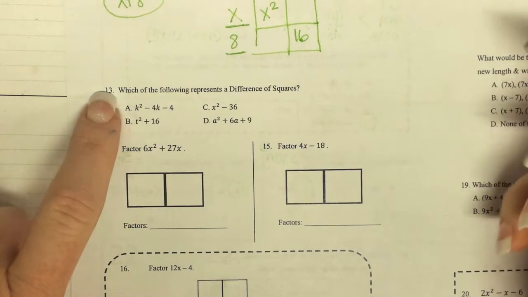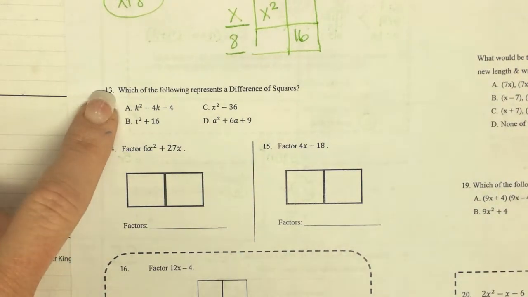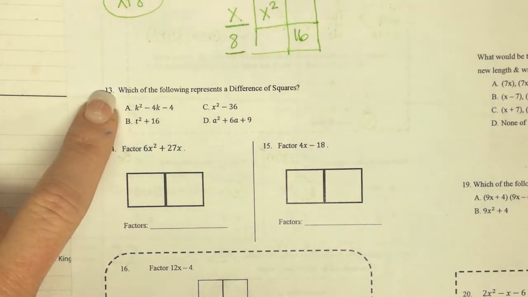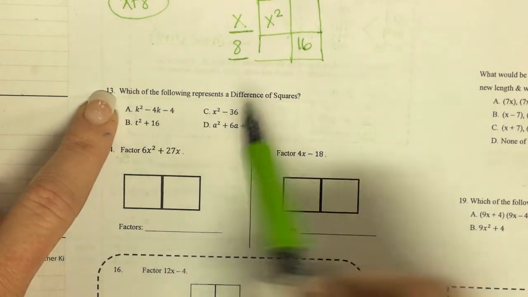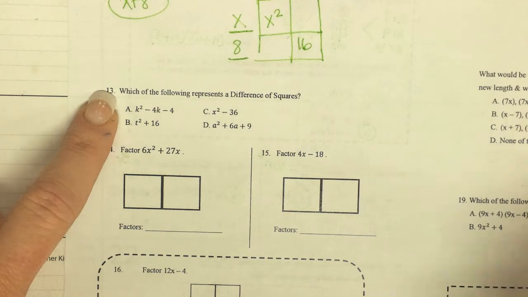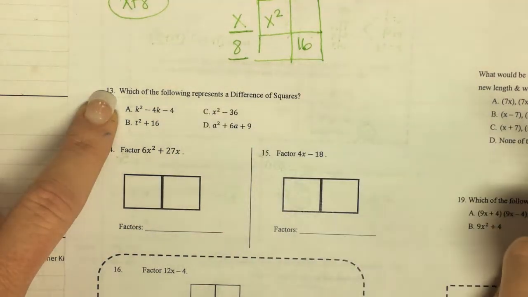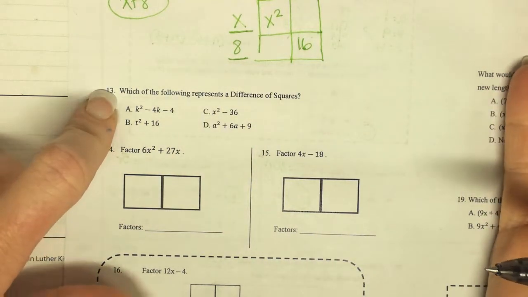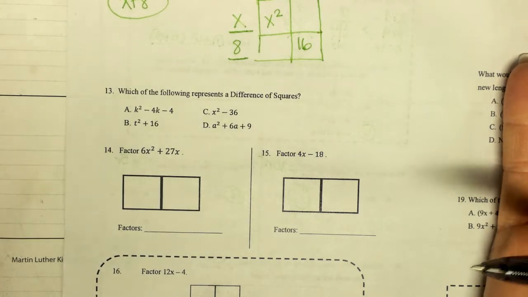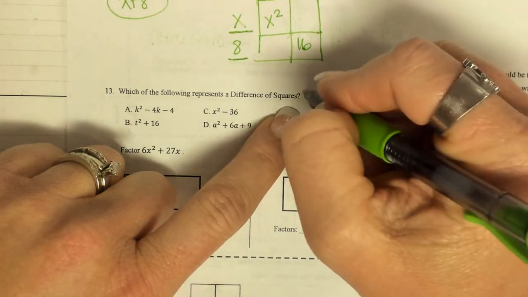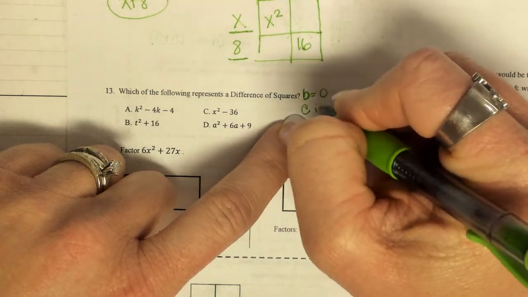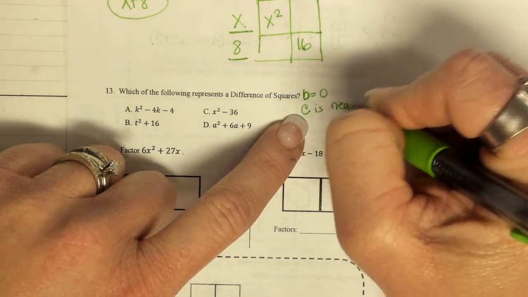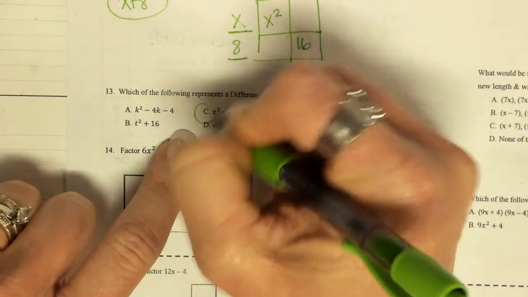All right, number 13. Let's focus back in over here on our review, Caleb. Which of the following represents a difference of squares? So we're looking at products here, right? In order for it to be a difference of squares, what does my B value have to be? Positive? What does that have to be equal to? 0. C is what? Negative. So that means C has to be my answer.